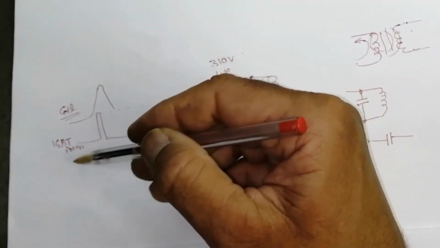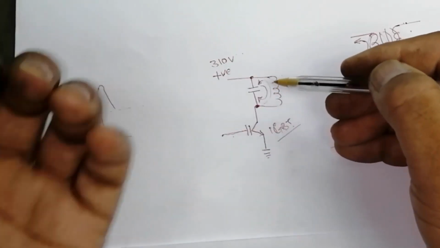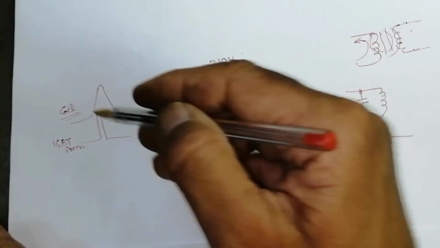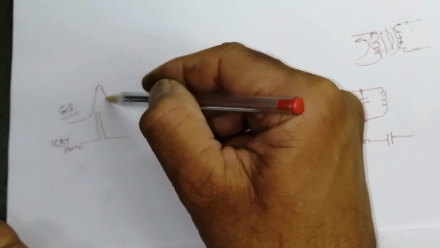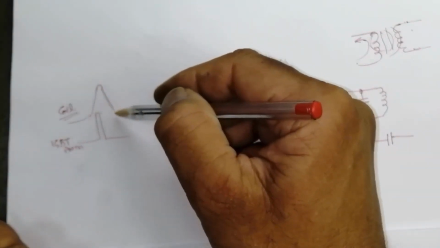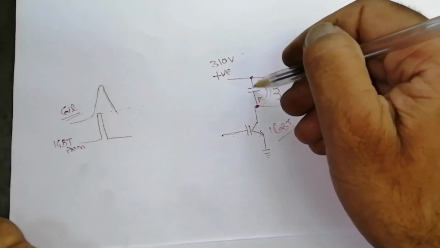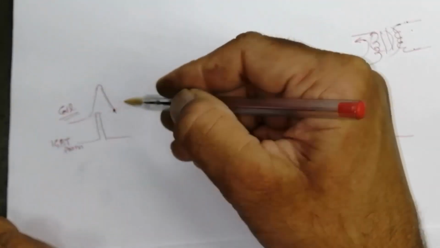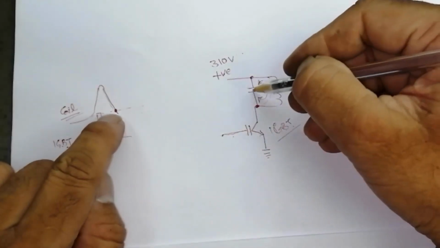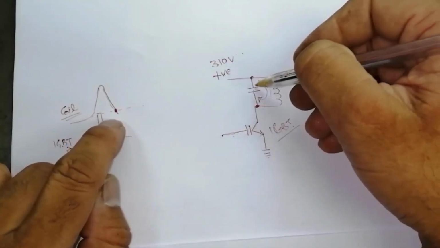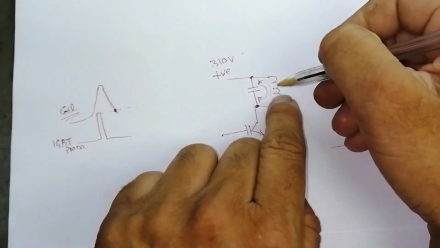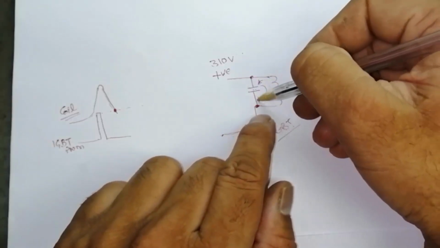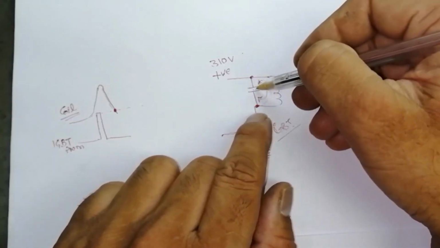When the pulse disappeared, the magnetic flux will collapse. When it collapses, it will come to 0 degree. The capacitor will start charging. Here the capacitor is charged. When this capacitor charges, the magnetic flux will finish. This capacitor will allow another current flow again.